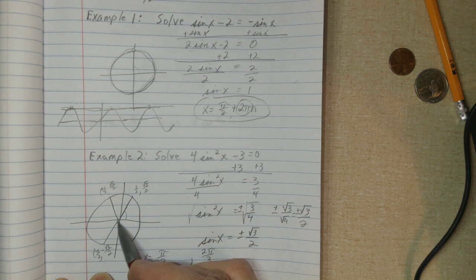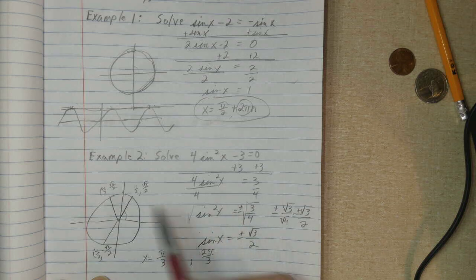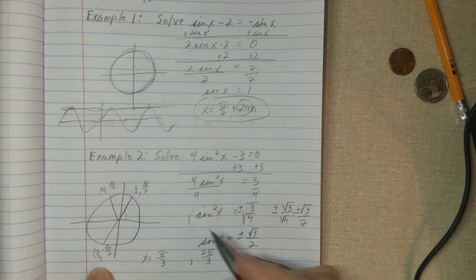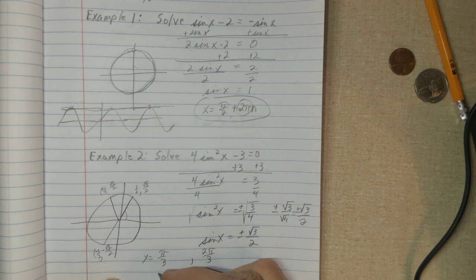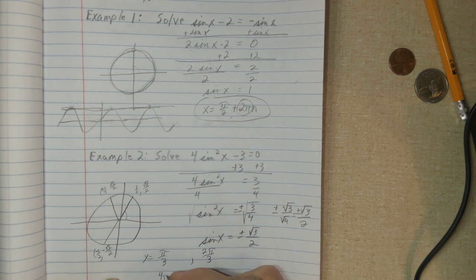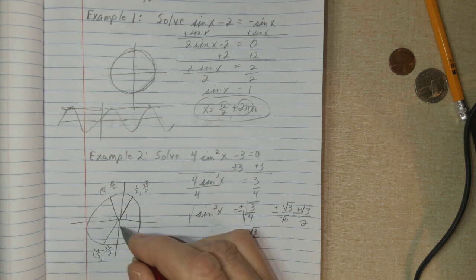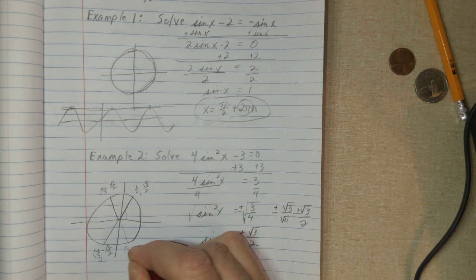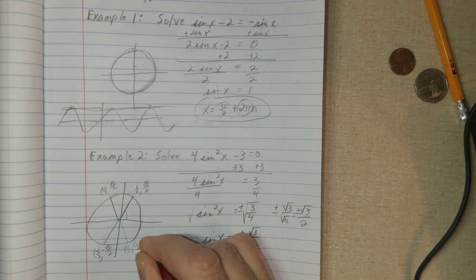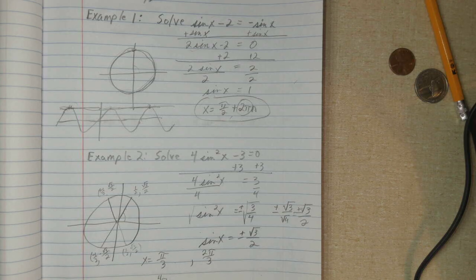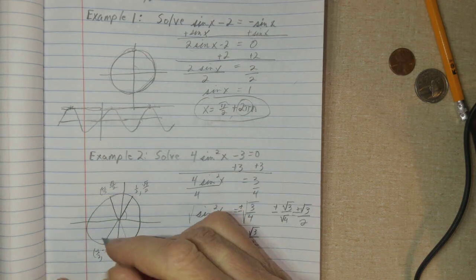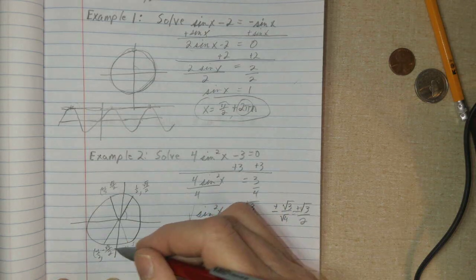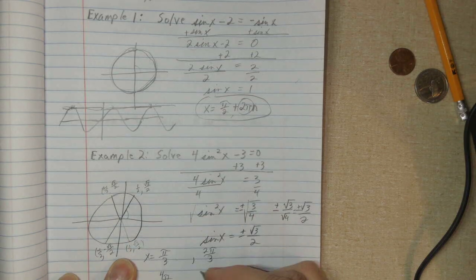So if you're looking at your unit circle, this is 4 pi over 3. And then if I come down here at positive 1/2 and negative radical 3 over 2, this is 5 pi over 3.